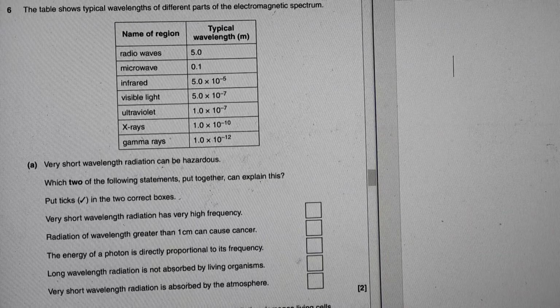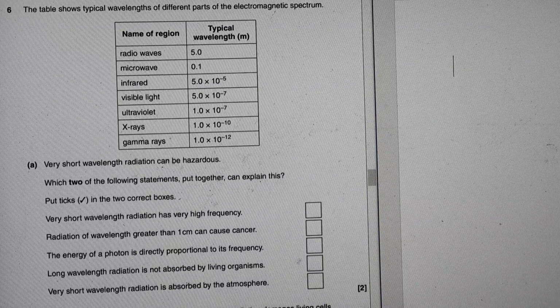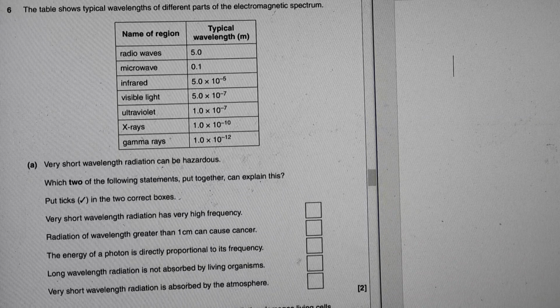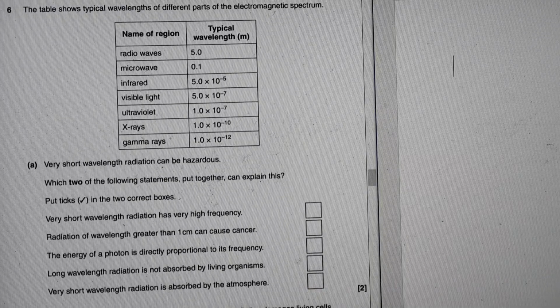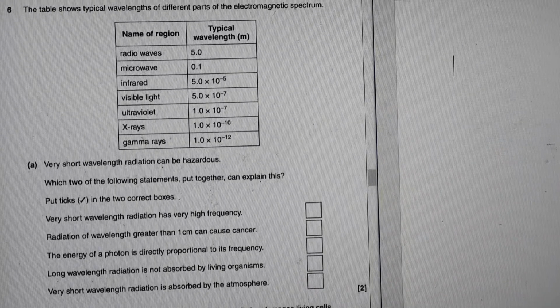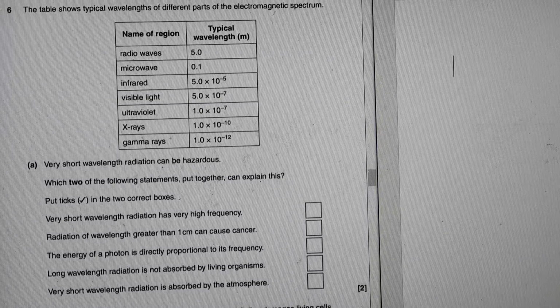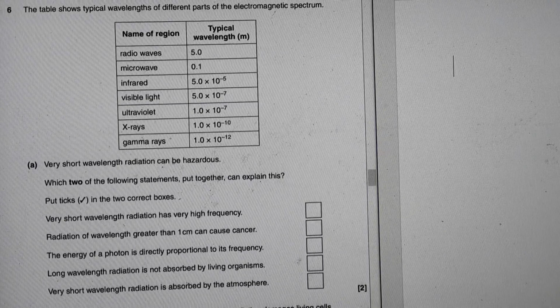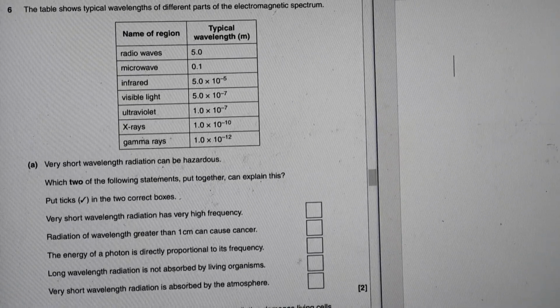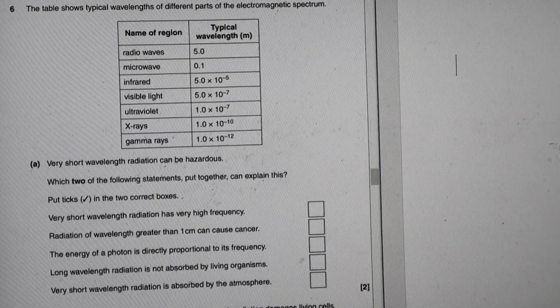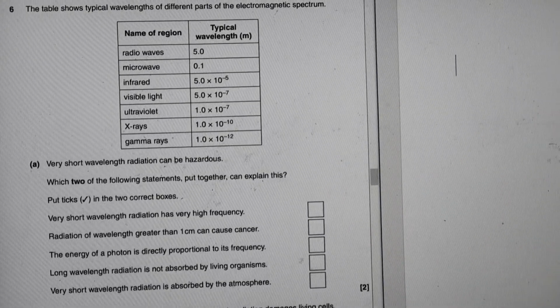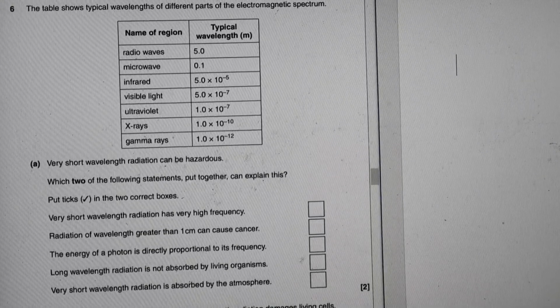Okay, so radiation of wavelength greater than 1 centimeter can cause cancer. So 1 centimeter is 0.01 meters. So because it's greater, it's going to be in the microwave region or in the radio waves region. And that's very unlikely. So it is unlikely that radio waves can cause cancer. Microwaves don't cause cancer. I mean, they can cause heating effects, but it is less likely than gamma rays, let's just say. So X-rays, gamma rays, and ultraviolet, they are more likely to cause damage to cells.